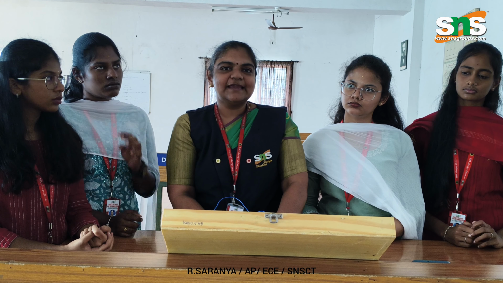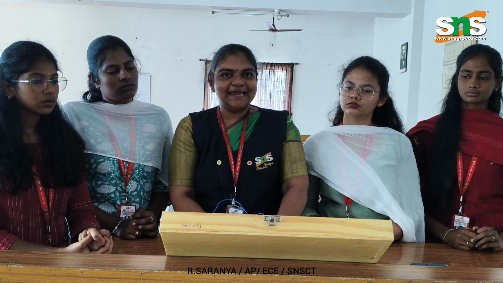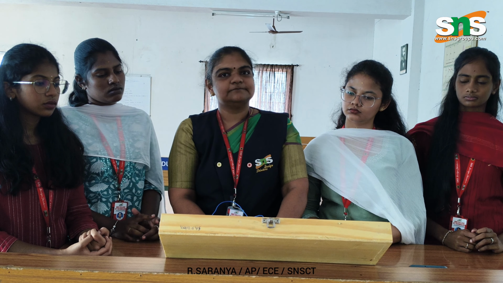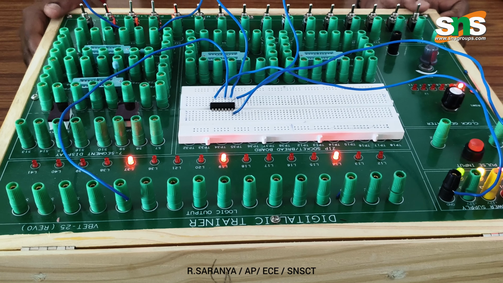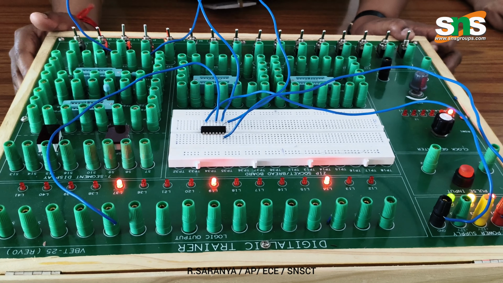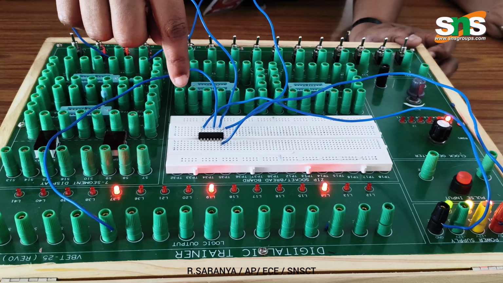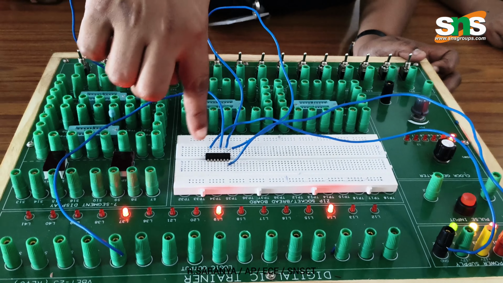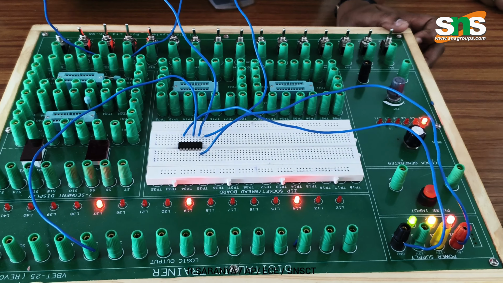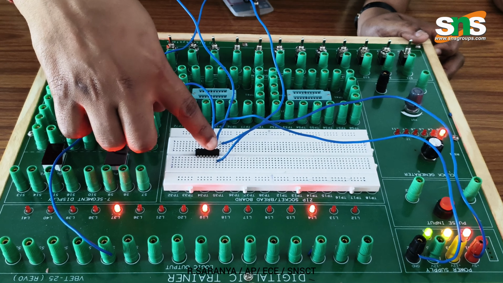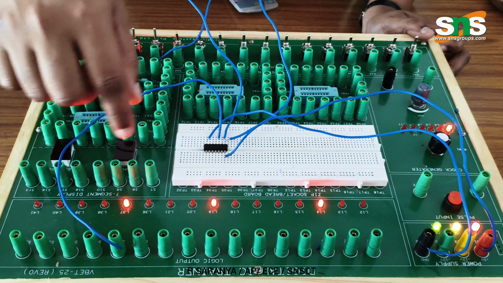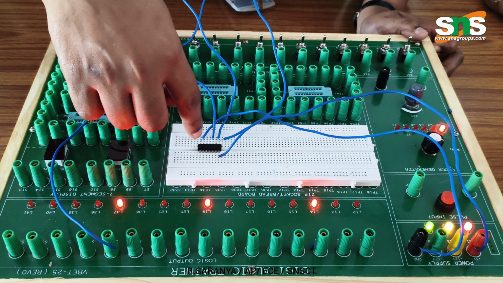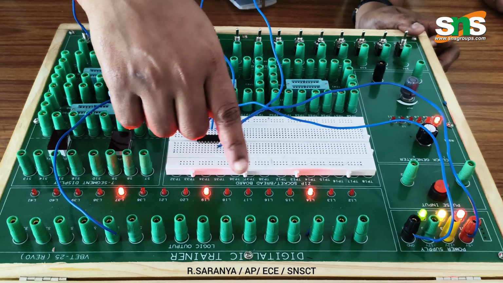As we have seen the theoretical part, now we can check the AND gate practically using our kit. Coming to the real-time practical application, 7408 is our AND gate. It is a 14-pin chip. In this, the first and second pins act as the inputs and the third one acts as the output. The 7th pin acts as the ground and the 14th pin acts as the supply.